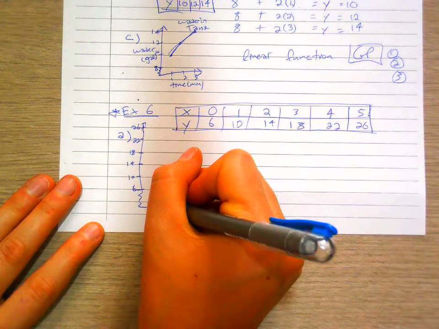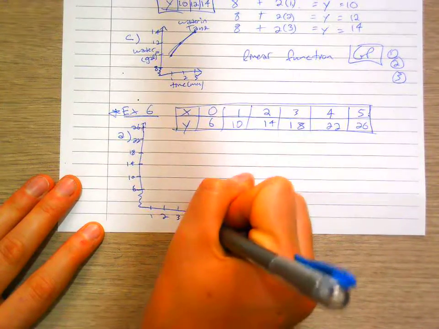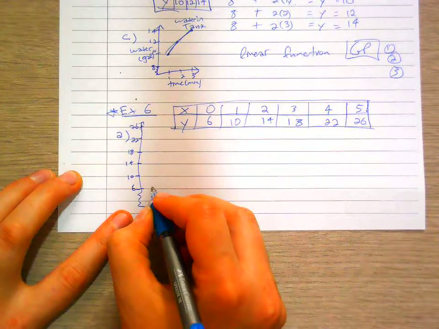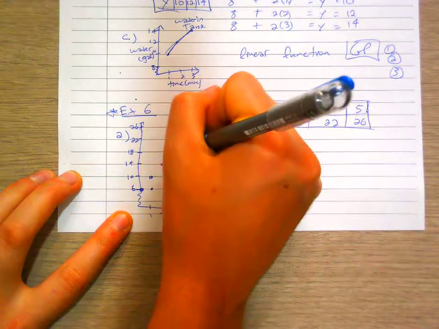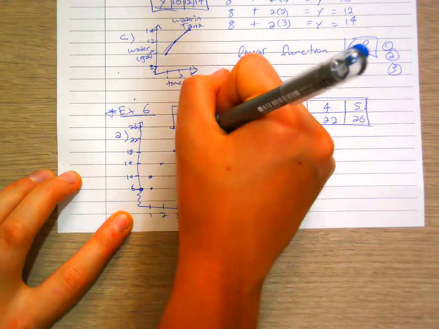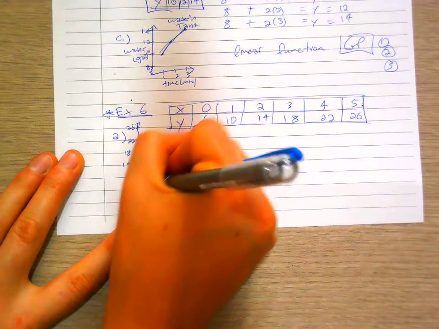Down here, I'm going to represent them as 1, 2, 3, 4, and 5. At 0, we are at 6. At 1, we're at 10; 2, we're at 14; 3, we're at 18; 4, we're at 22; 5, we are at 26. We get this linear function.